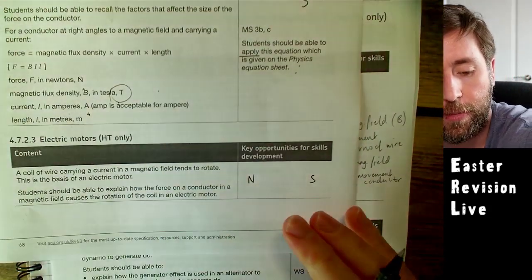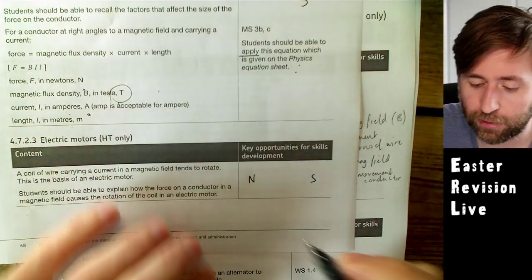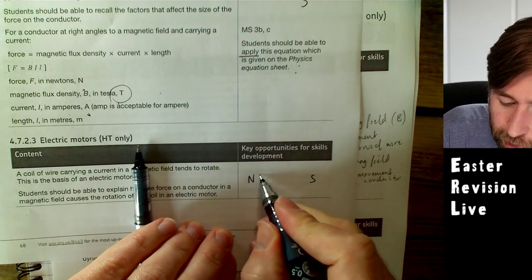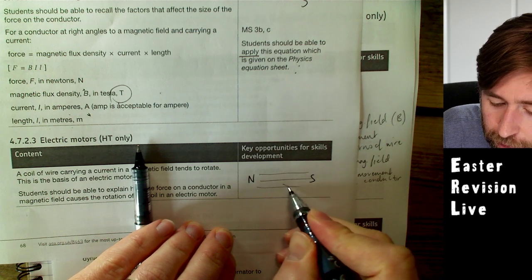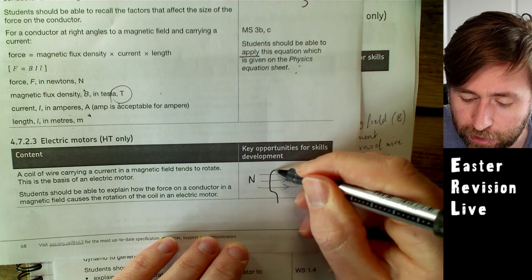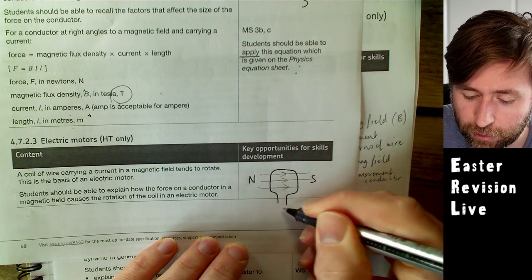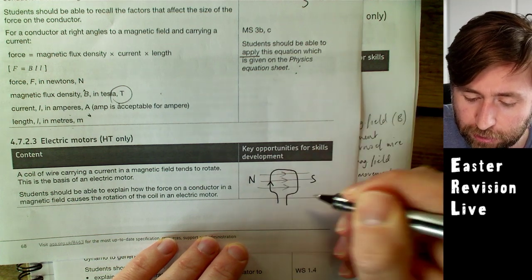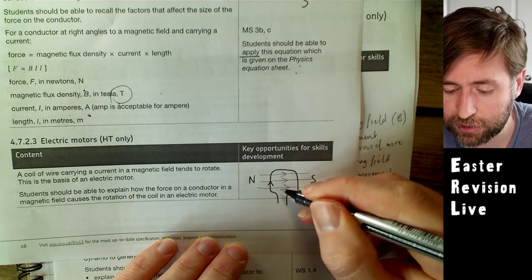Whoops. Got a north and a south. This is my magnetic field then across the page. And into that magnetic field I'm going to put a current carrying wire, but I'm going to loop it round, and the current's going to be in this direction. Okay, so let's deal with this side first.